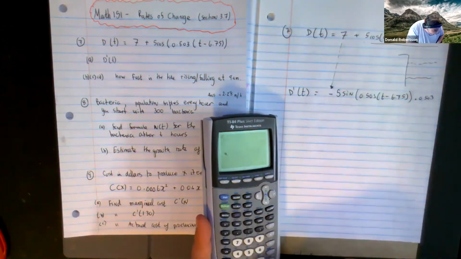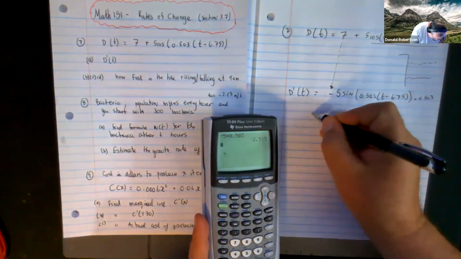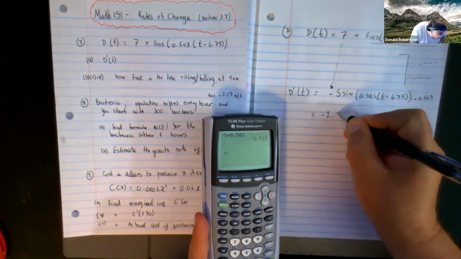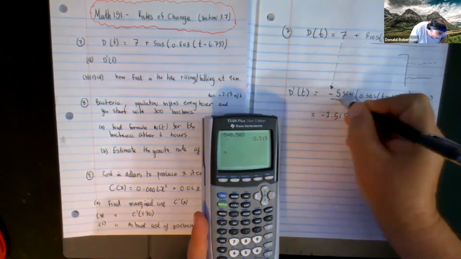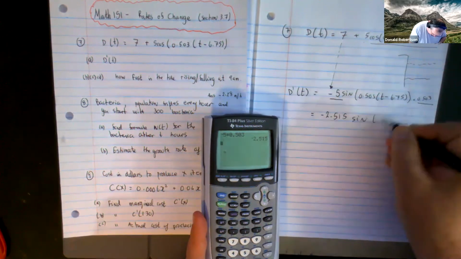So let's see what that is. -5 times 0.503, and we would be looking at -2.515. That's this and this, right? Followed by the sine of the ugly guy.